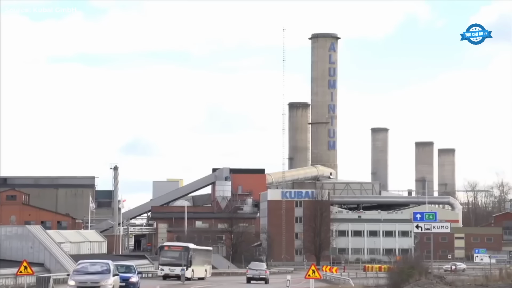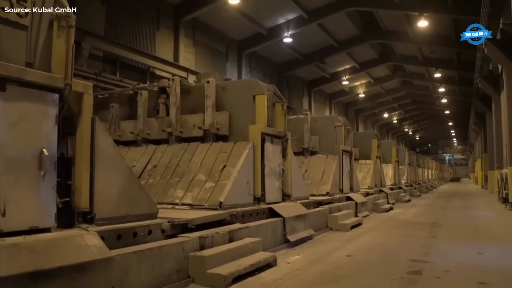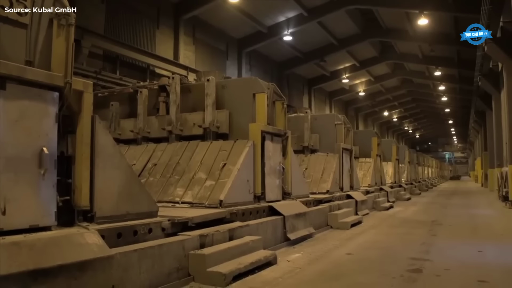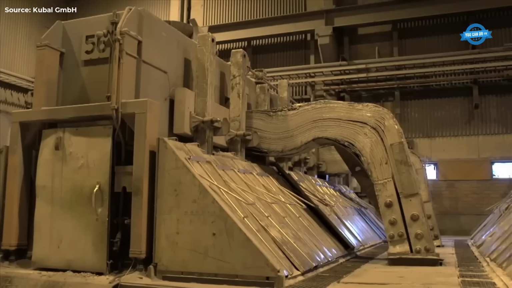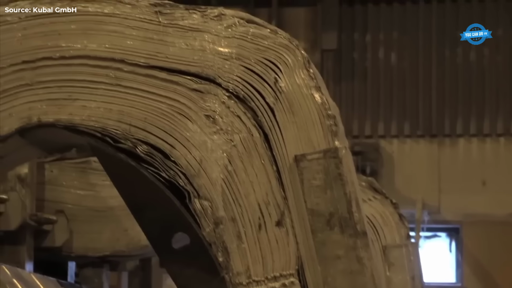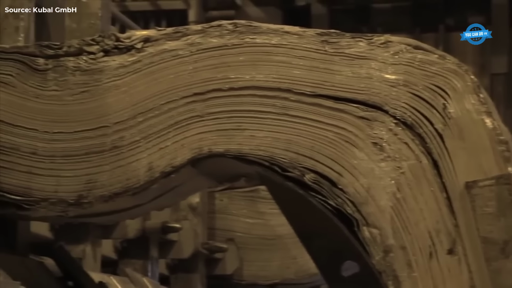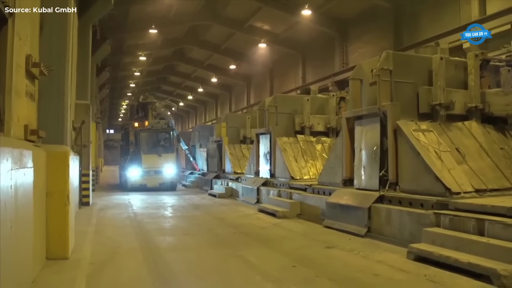Welcome to the Kubal Aluminium Smelter, the sole aluminium smelter in Sweden, where approximately 130,000 tons of aluminium are produced annually. Today, we will explore both the smelting and casting processes, starting with an introduction to the raw materials involved.